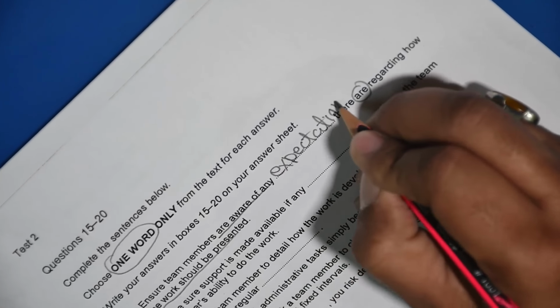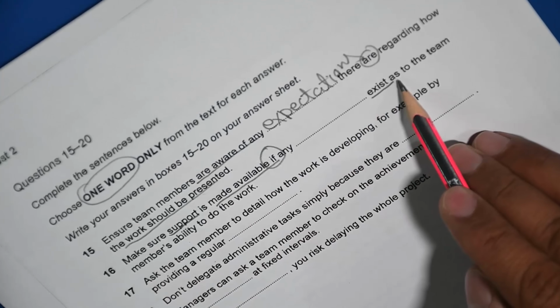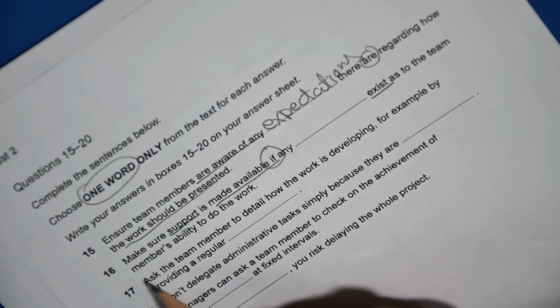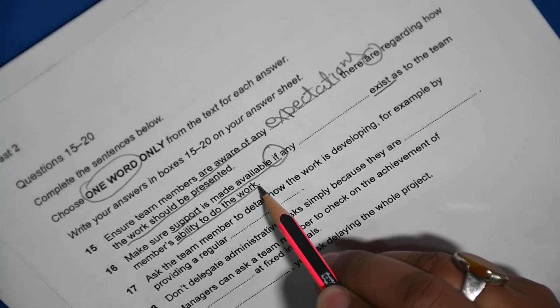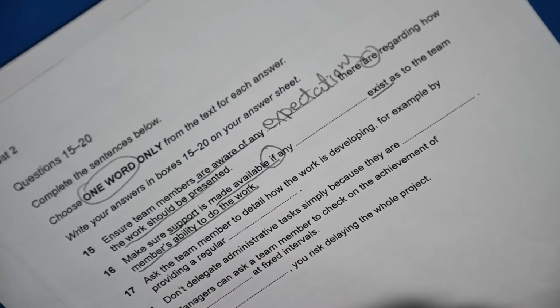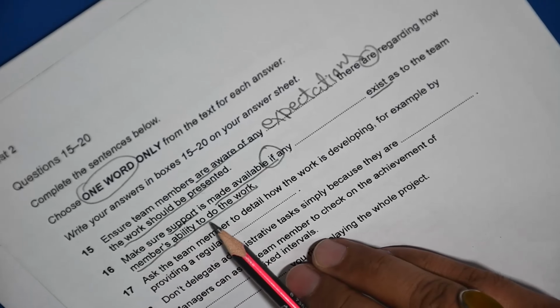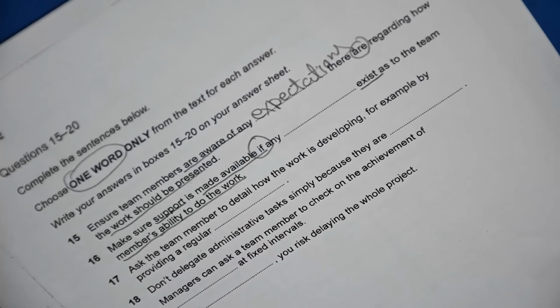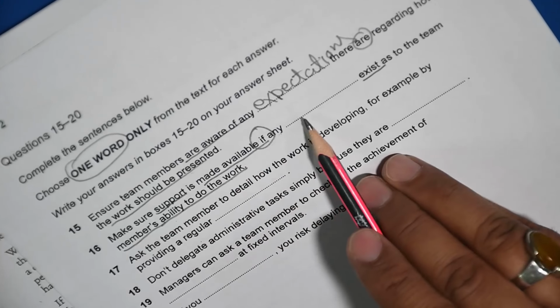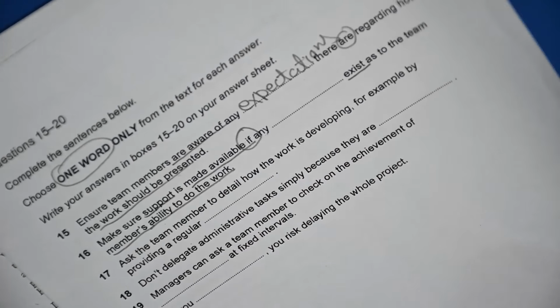Now make sure support is made available if any exists. They're talking about support made available, if any exist, there is an if conditional, as to the team members' ability to do the work. Team members' ability to do the work means their performance. This is my clue: members' ability to do the work. So make sure support is made available if any dash. Now let's see what is going to be the answer.